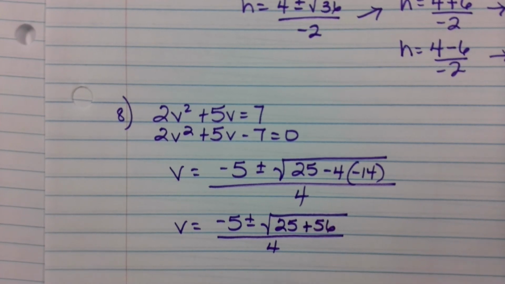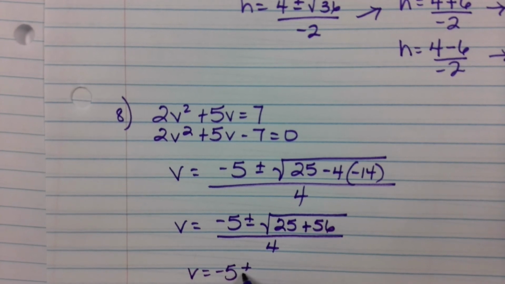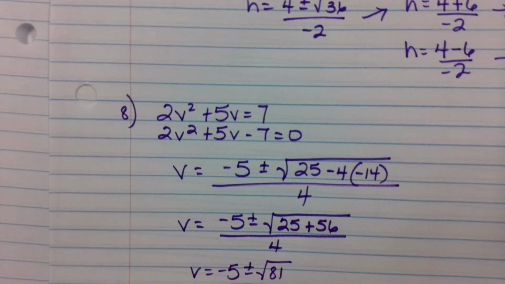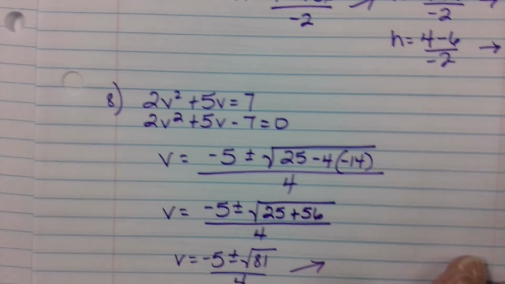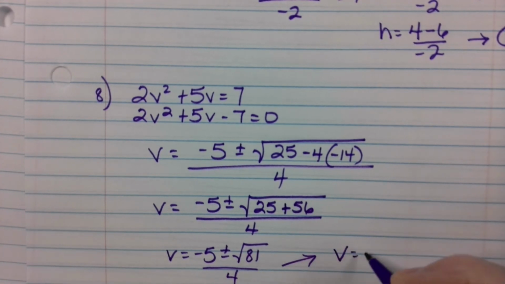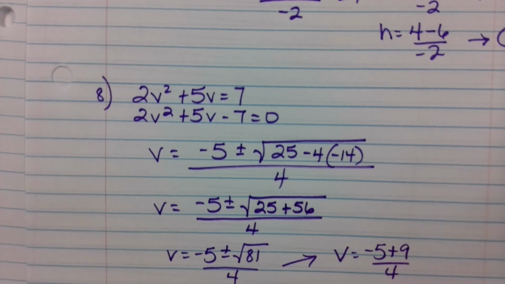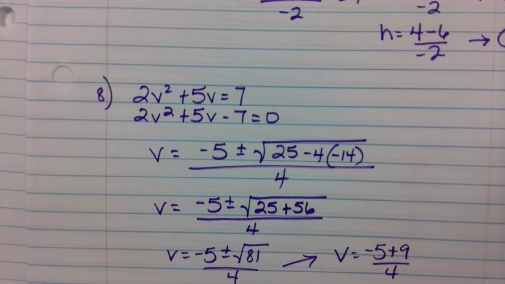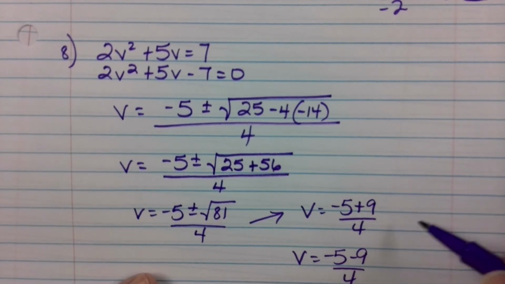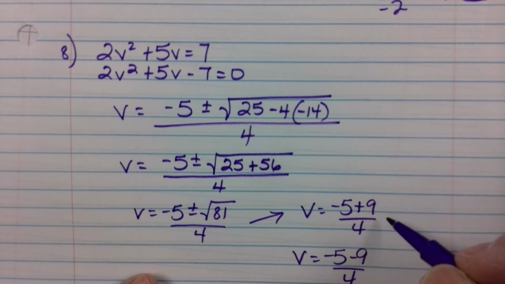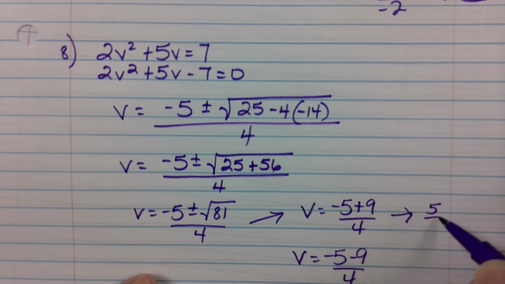So what is 25 plus 56? 81. And what is the square root of 81? 9. Okay, so you're going to have negative 5 plus 9 over 4, which is 4 over 4, so you get 1.